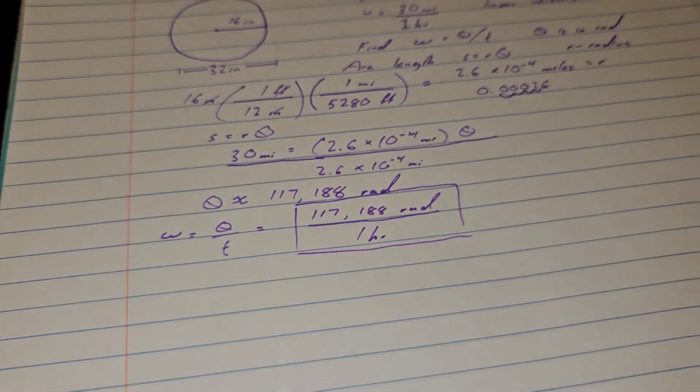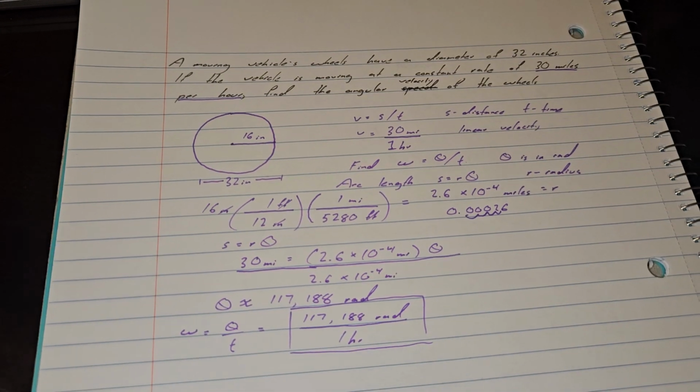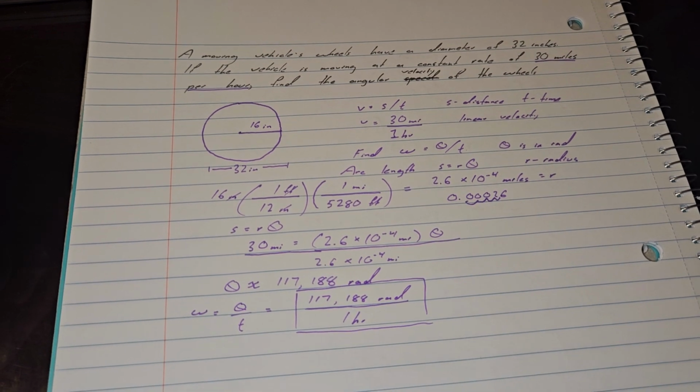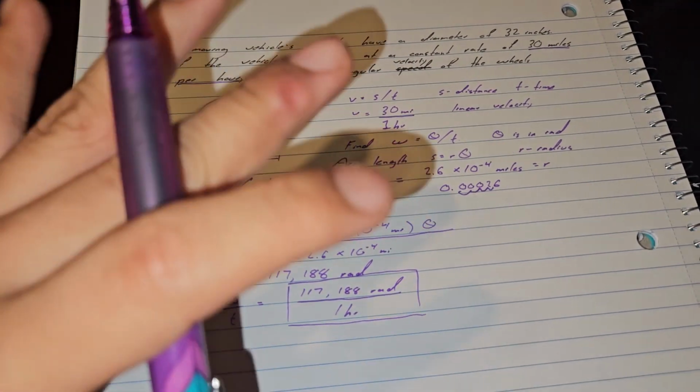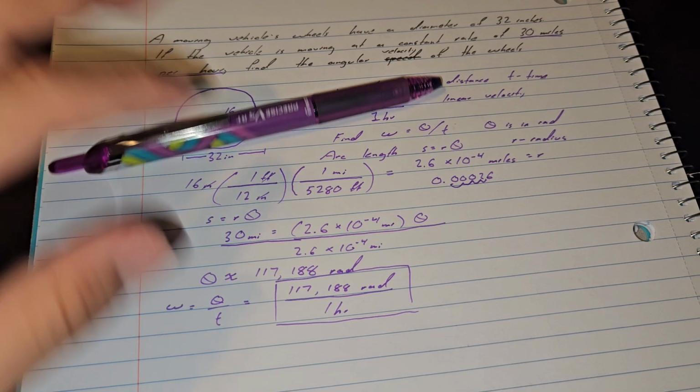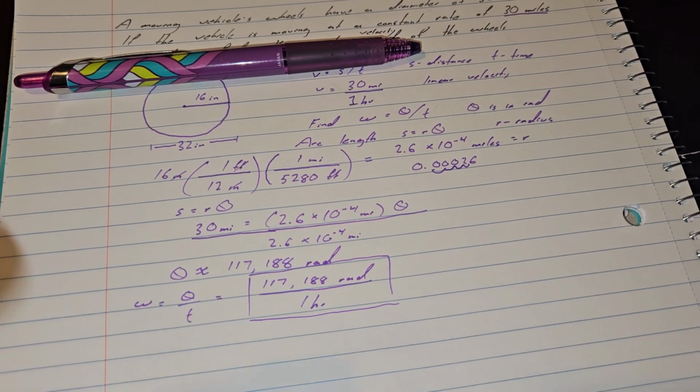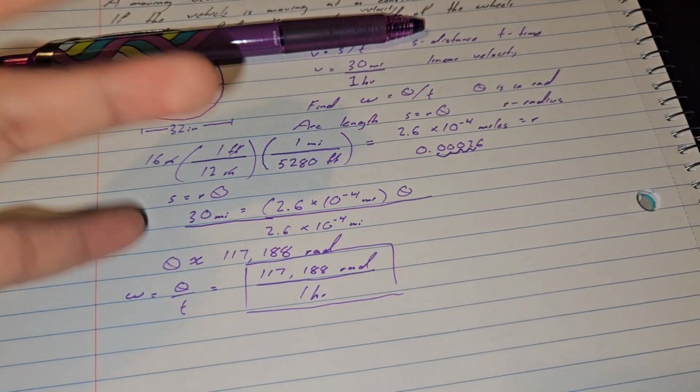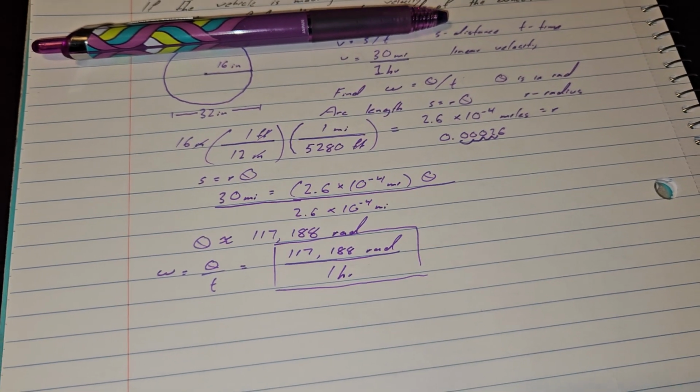So that is how we do this one with finding our angular velocity. That is it. Super easy. Just work on some dimensional analysis, some relationships between these two, maybe your scientific notation, and that's it. Super easy.